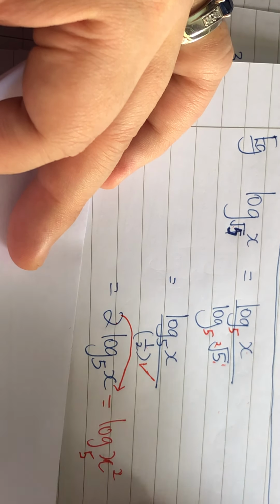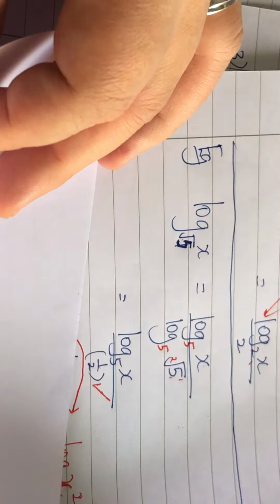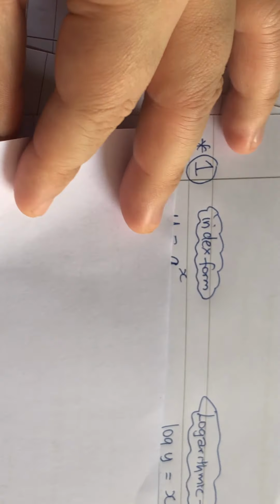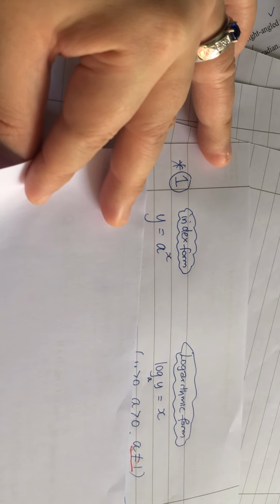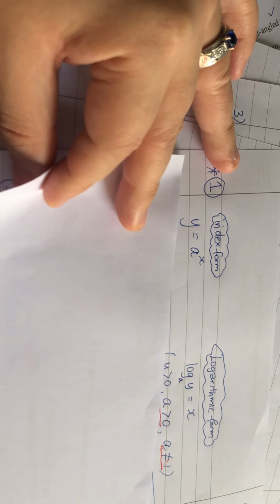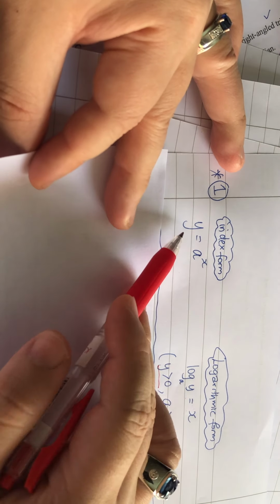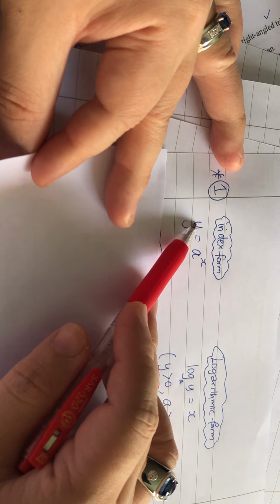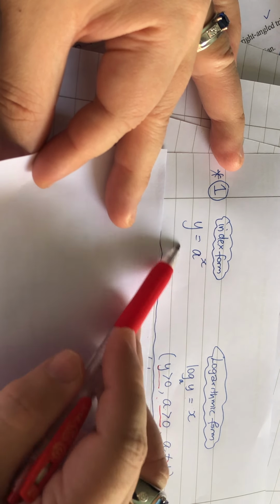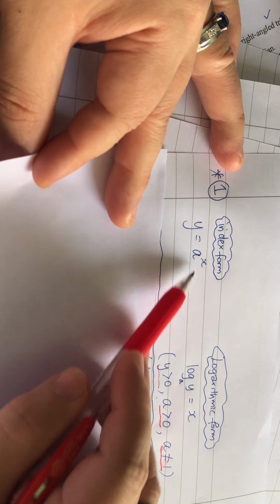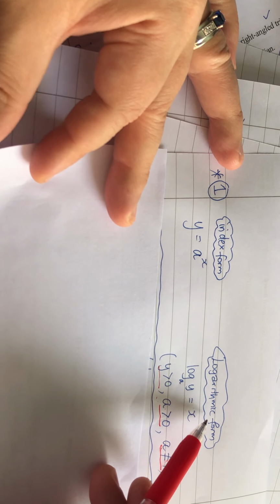All right, now I'm going to show you what we have done already, just a summary. So far, you have learned that index form can be written as a number equals to a base to the power of an index. But there's another way to express this index form, and that is called the logarithmic form.